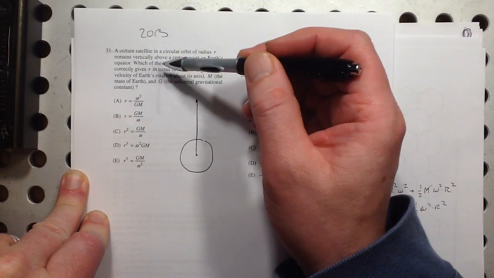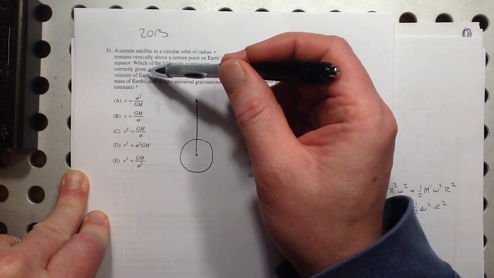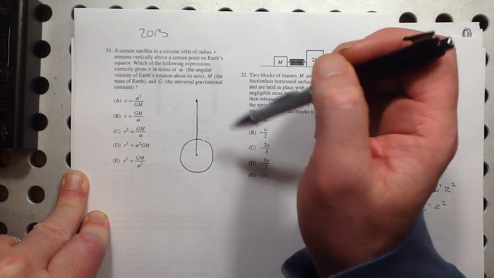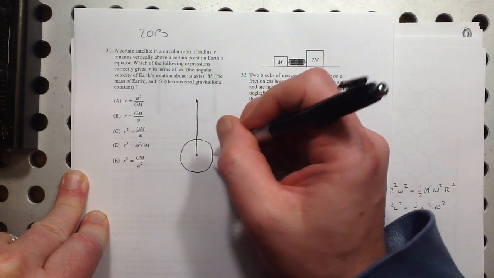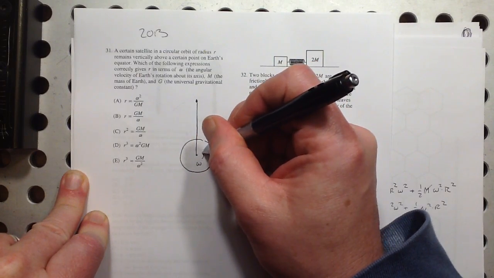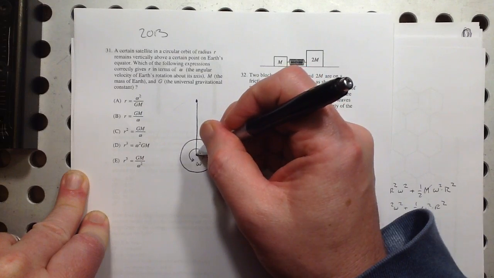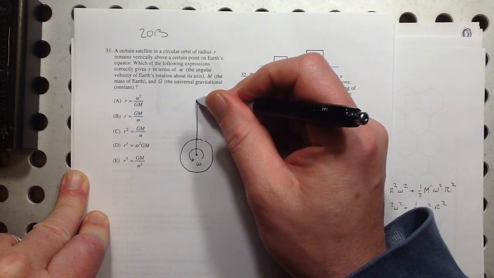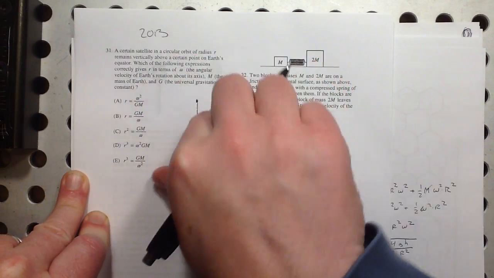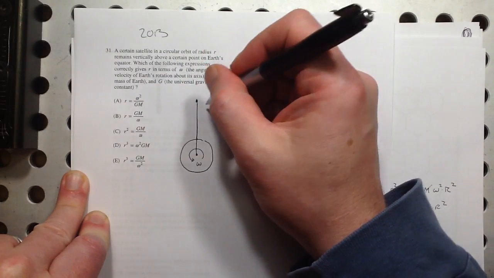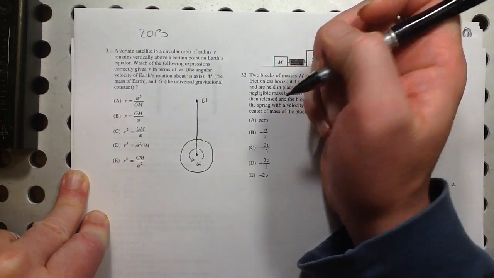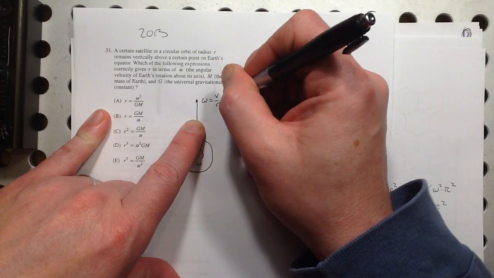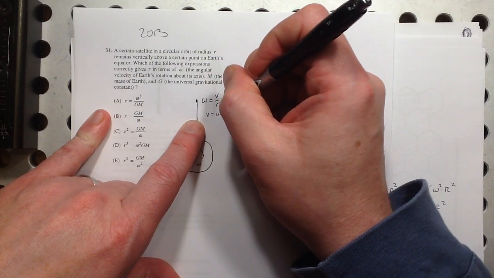Which of the following expressions correctly gives r in terms of omega, the angular velocity of the Earth's rotation about its axis, m, the mass of the Earth, and G, the universal gravitational constant? Well, if omega is the angular velocity of the Earth about its axis, and this thing is staying above the same point, then it has the same omega. It's like this whole system is kind of attached. It's not really, but it's like it is. So this has the same omega. And remember that omega is equal to v over r, or that v is equal to omega times r.